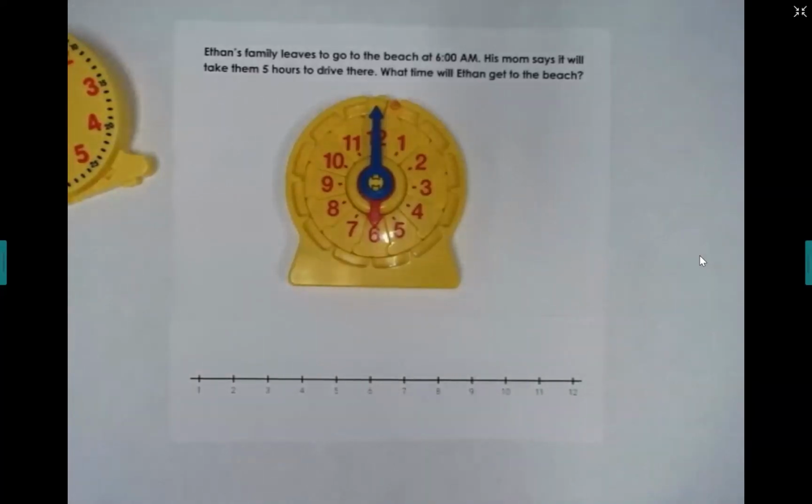And we don't need to go beyond 12 and go to 13 because we know as a round clock that this just starts over again, counting at 1. So just 1 to 12.